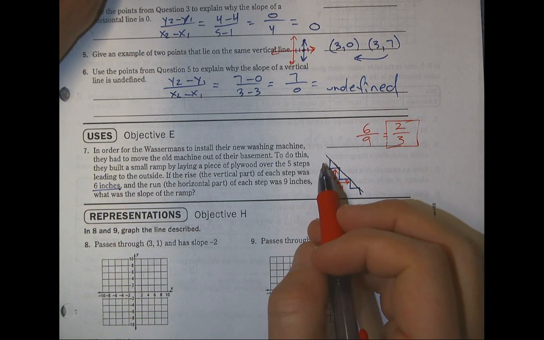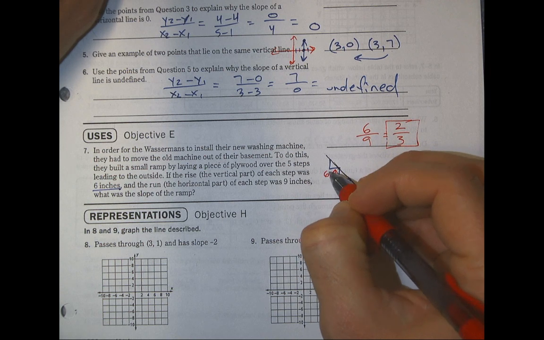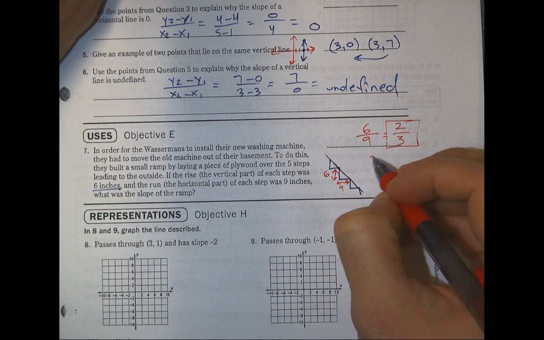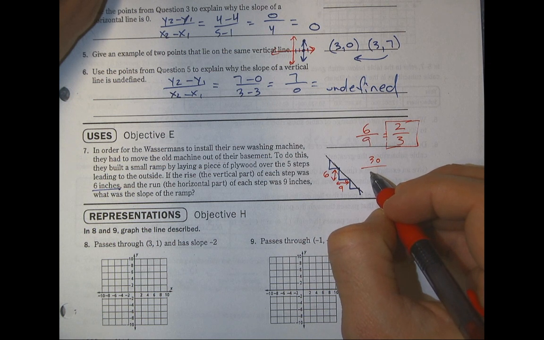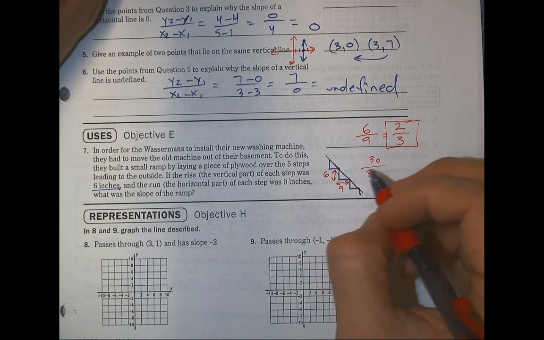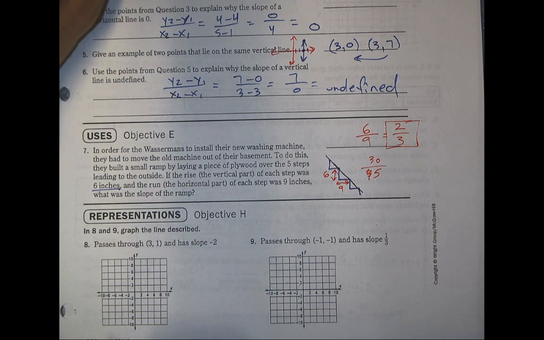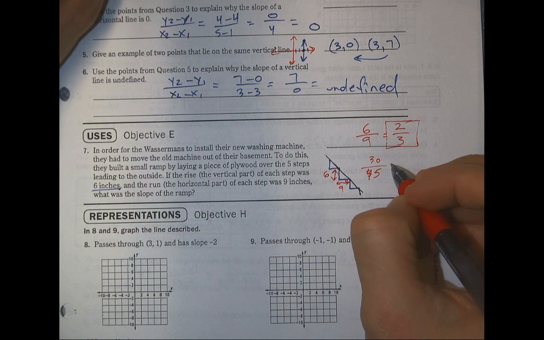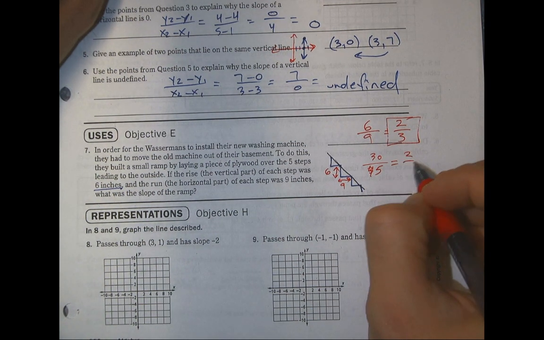And again, if you had done that for 5 steps, you would have to say, okay, well, a rise of 6 5 times. That would be 30. And then 9 5 times. Hold on. 9 times 5, that would be 45. Sorry about that. And this would also simplify. You'd be dividing by 15. It would simplify down to 2/3.